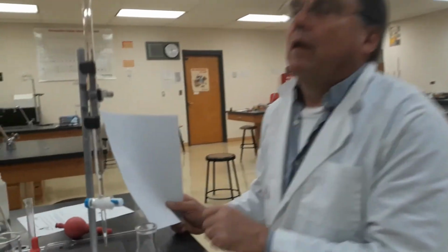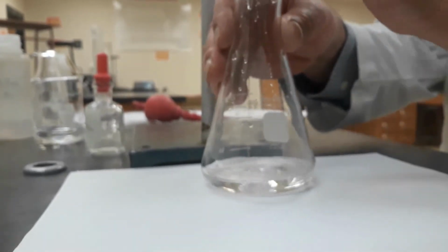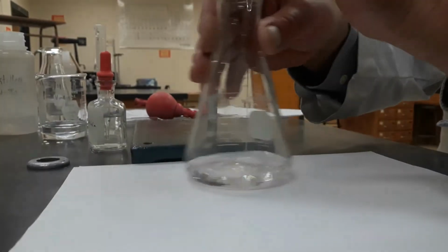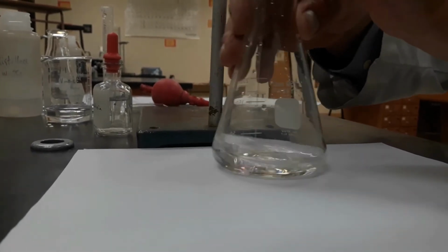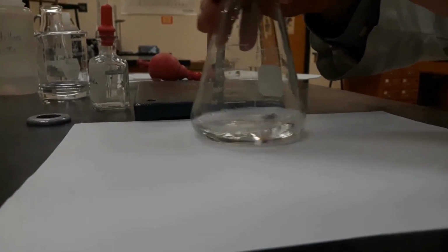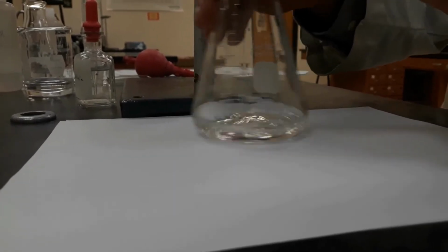So here's titration 3, your initial reading. And then we titrate. See if you can predict what the final reading would be. I know I am.